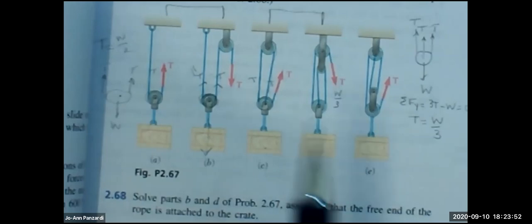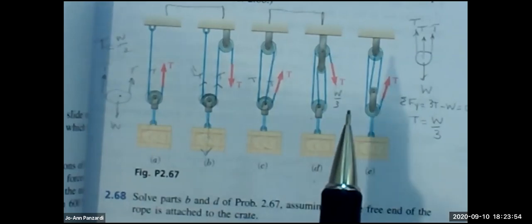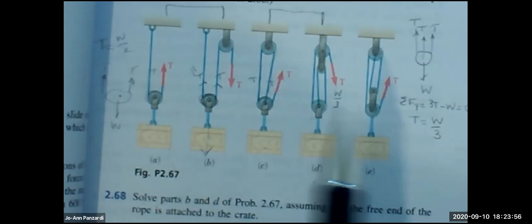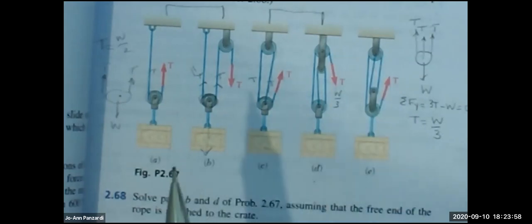Is it just going to be W in that case? No. Okay, Matthew and Jason and Tony, what's T equal to? One fourth. Wait, how? Okay.